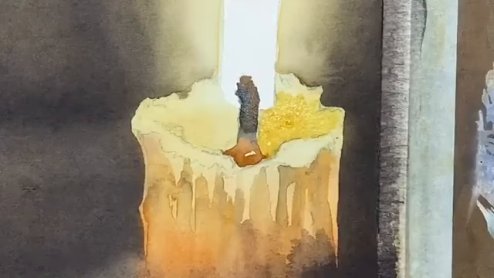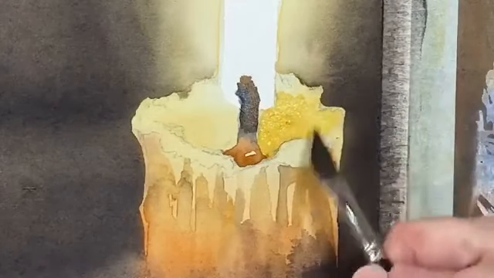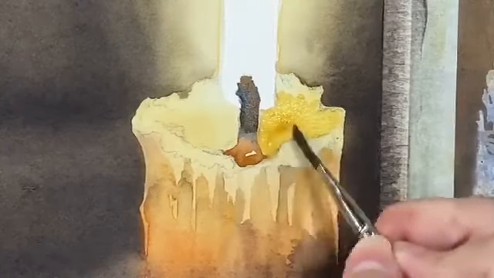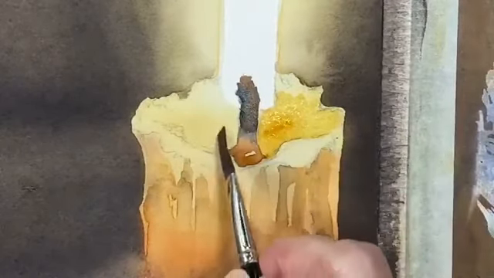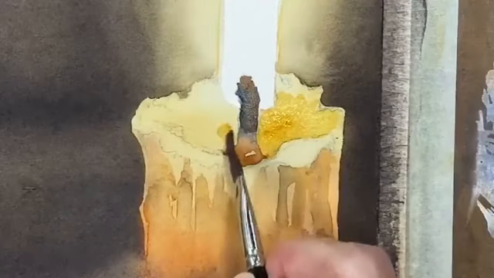I'm just using some of that Quin Gold. It's kind of a muddy mixture of Quin Gold and Quin Sienna mixed up together here, to get this nice warm color of this melted wax that's sitting in here.